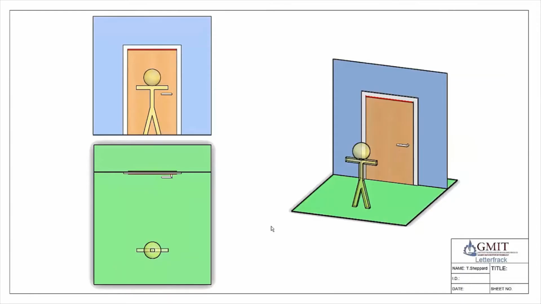Okay, so here we can see the example that we're going to take. The example is of a person standing directly in front of a door. Here we have the front elevation of our person and our door. Here we have the plan view of the same person and the same door. Over here we have just a little 3D view to help people visualize what's going on.